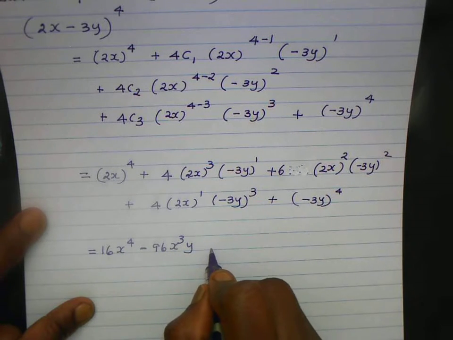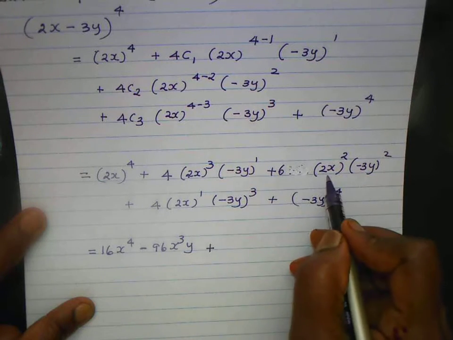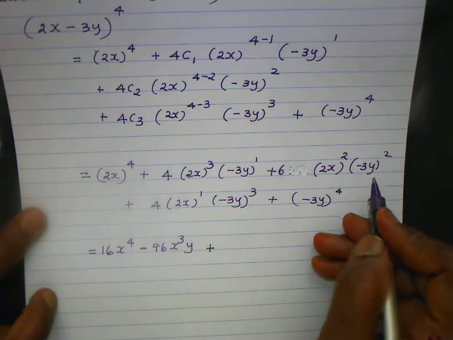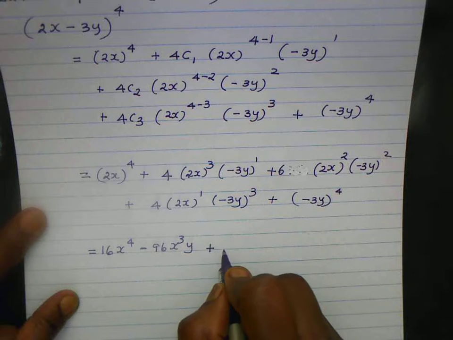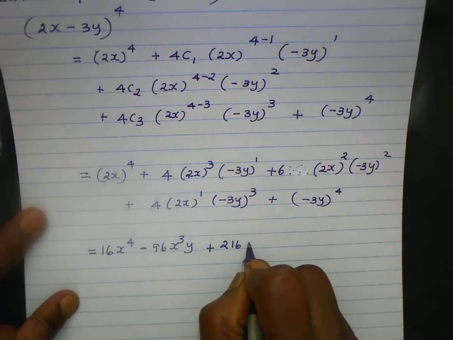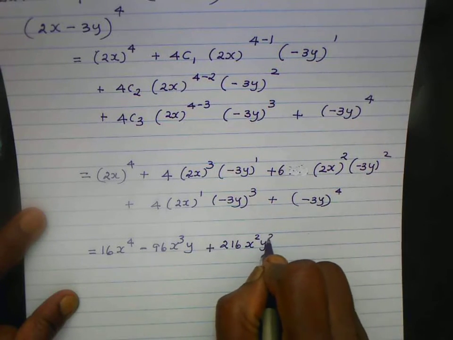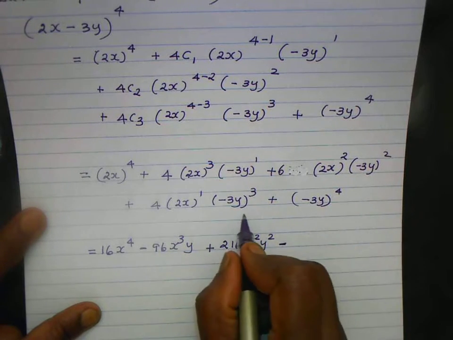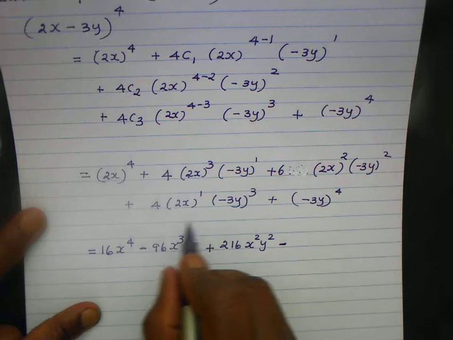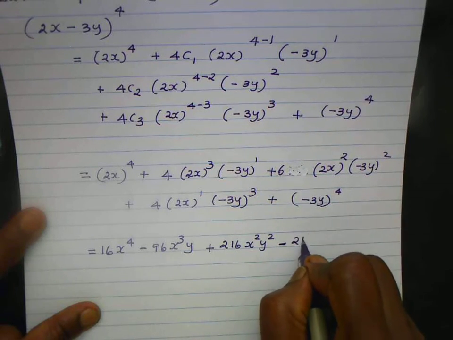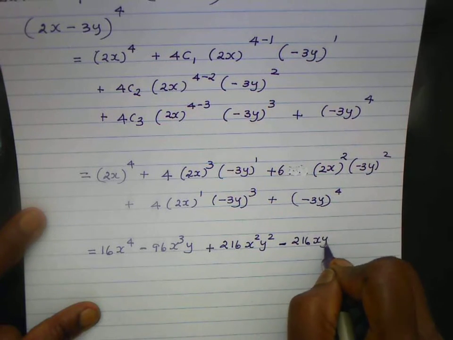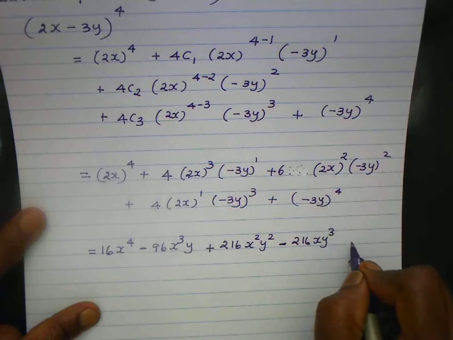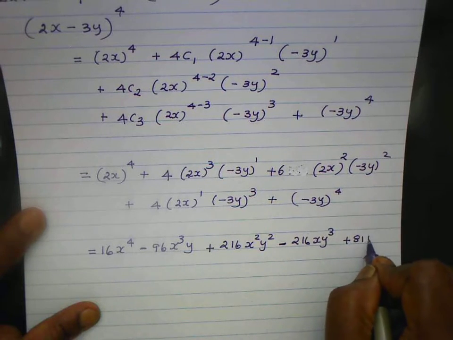The next is going to be a plus sign: 6 times 4 is 24, times 9, which is 216 x squared y squared. The next one is minus, because it's (3y) to the power 3, minus 27 times 4 times 2, which is 216 x y to the power 3, and the next one is 81 y to the power 4.